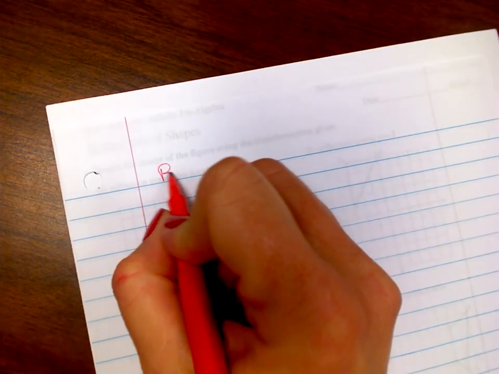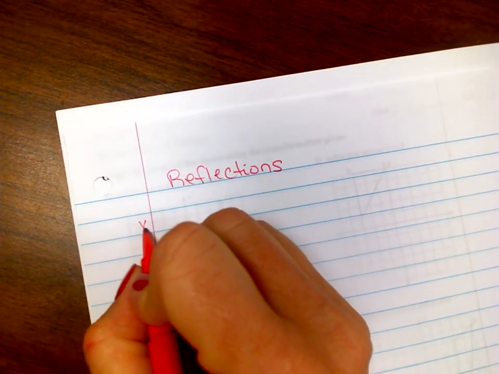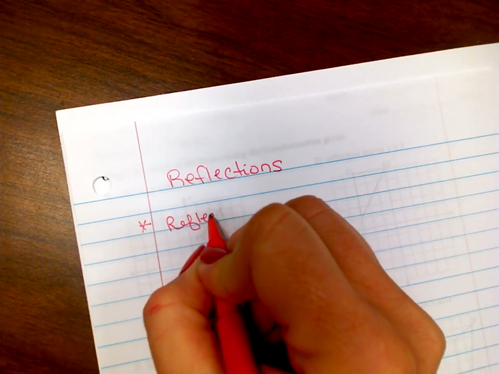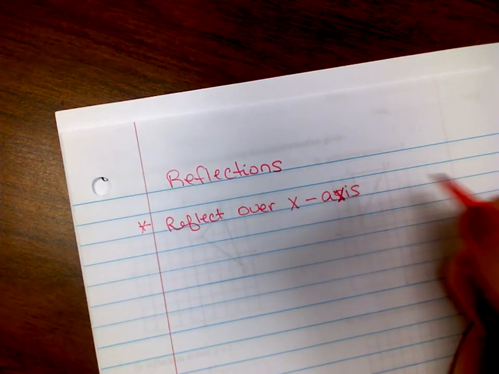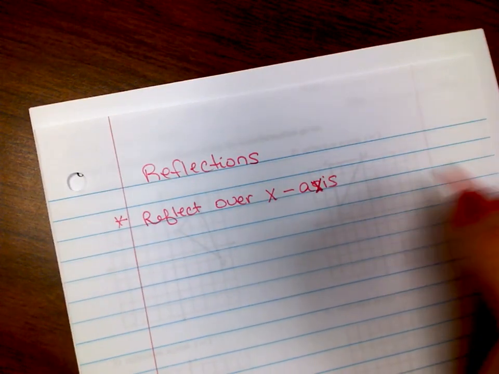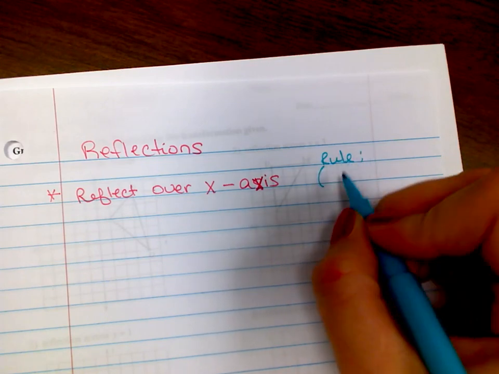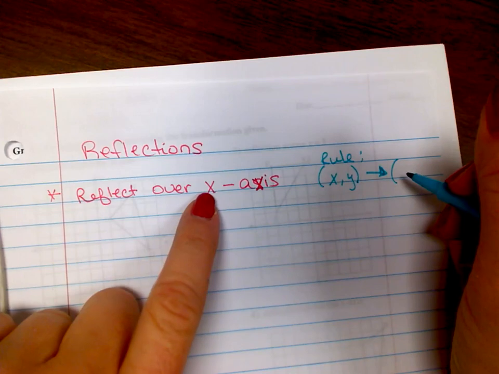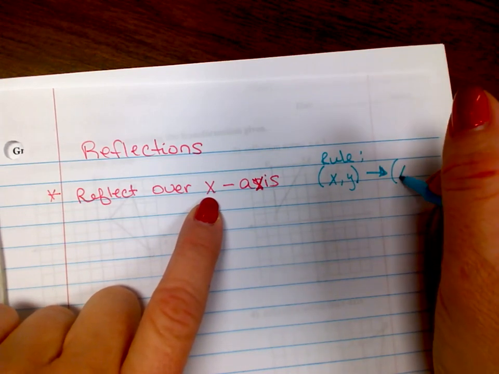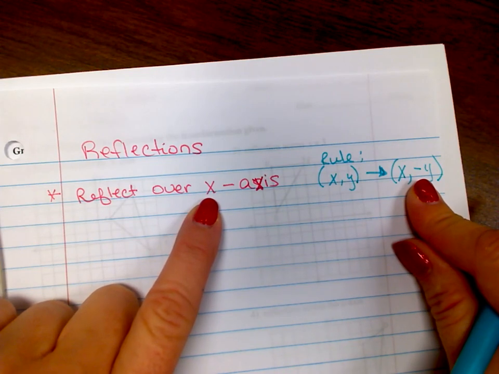Okay, today we're going to look over reflections, and there's a rule for reflections. Just remember, if they reflect over the x-axis, then the opposite changes. So the rule is (x, y) changes into... if it's reflecting over the x, the opposite's going to change. So x stays the same and your change is in your y. Okay? We can say it's the opposite of y.